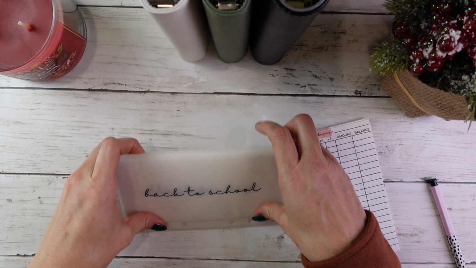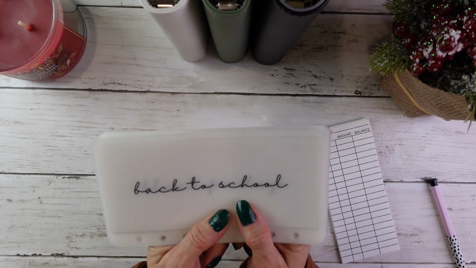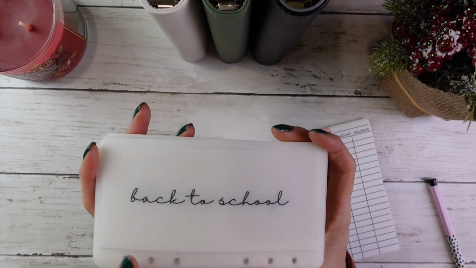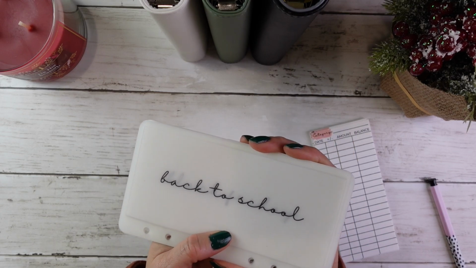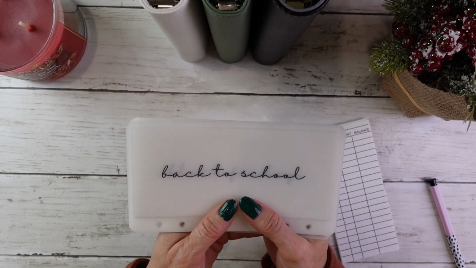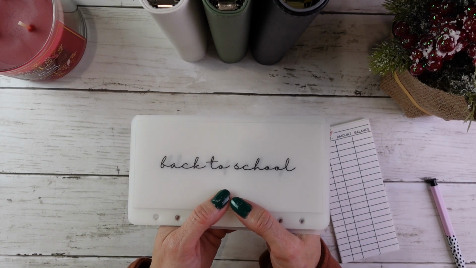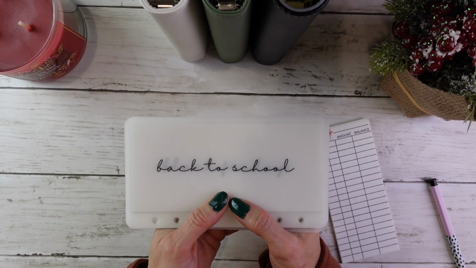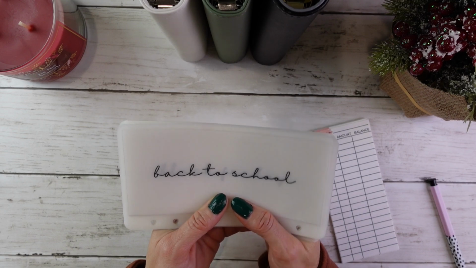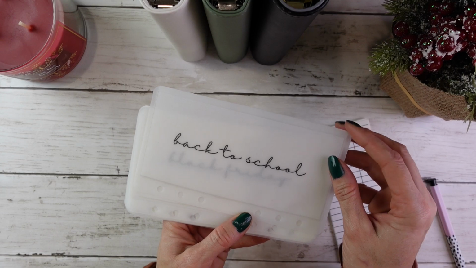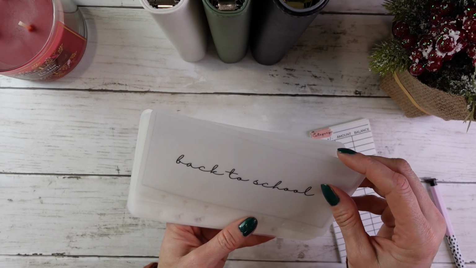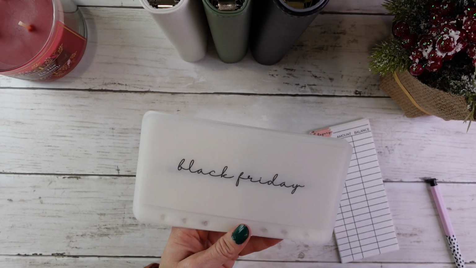So the first one is back to school. So this is back to school school supplies as well as school clothes, backpack, shoes, and everything for my 3 kids. So back to school shopping is extremely expensive, as you guys know. So I like to have quite a bit of money in here for the time August rolls around, for me to go shopping with them.